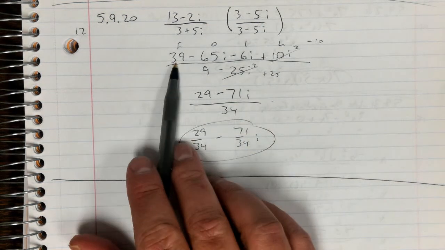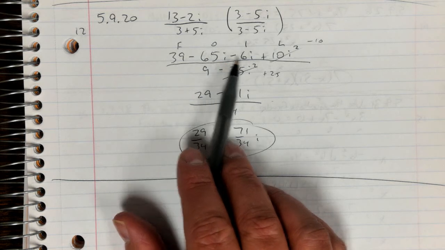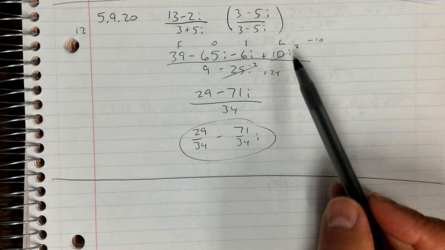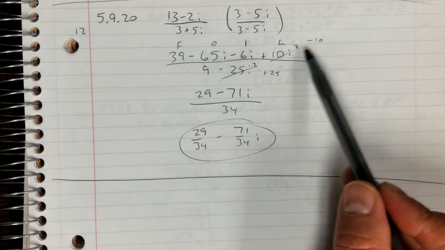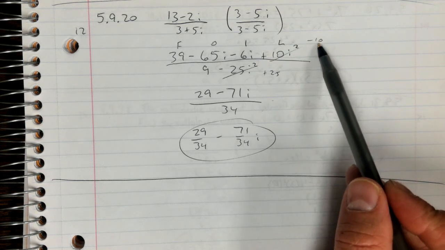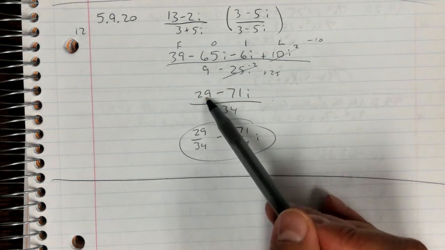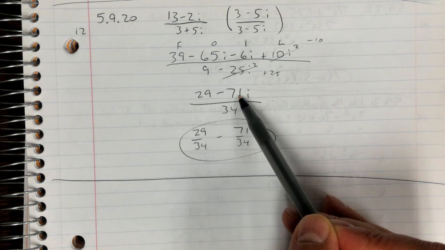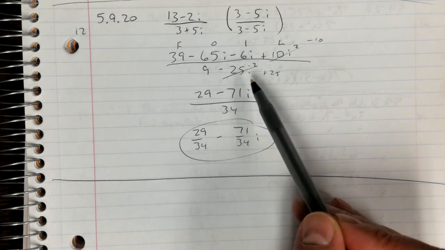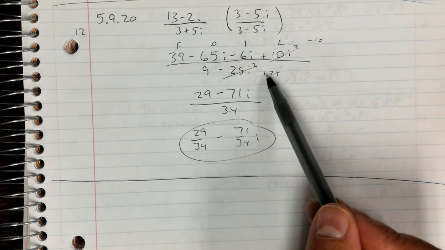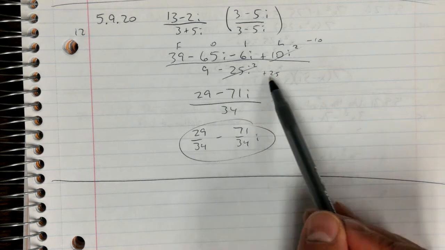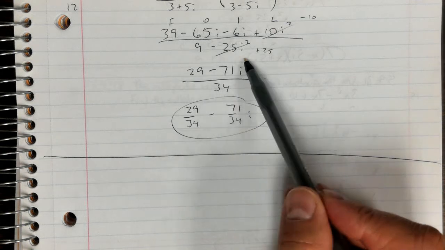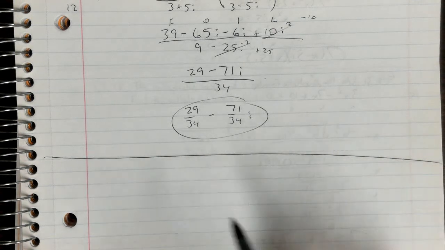So you have 39 minus 65i minus 6i plus 10i squared. And again, if you have plus 10i squared, we just cross it and make it negative 10. So then 39 minus 10 is 29, and negative 65 minus 6 is negative 71. Then for your denominator, we cross this out and say plus 25, so 9 plus 25 is 34. So then you're very close. You just need to split them individually, and there's nothing that reduces.